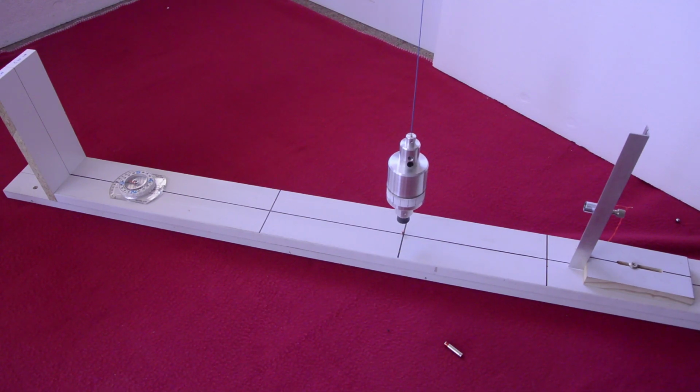Hello and welcome to part 3 of our Foucault versus the plumb bob pendulum, number 4. Today the experiment will be inserting the magnet in the bob.